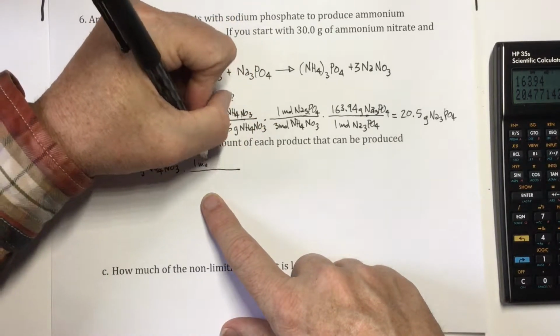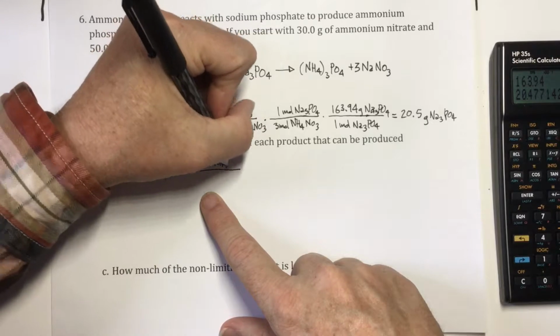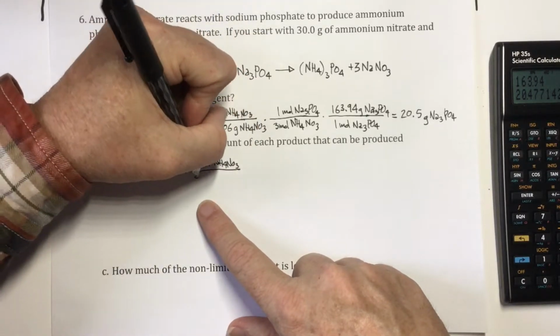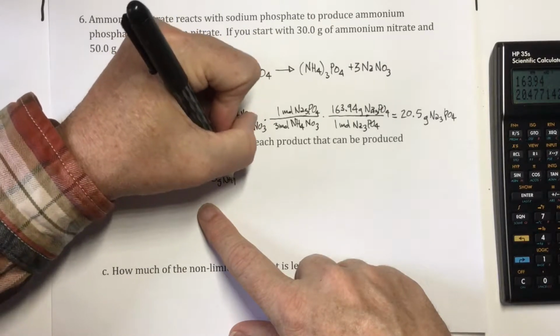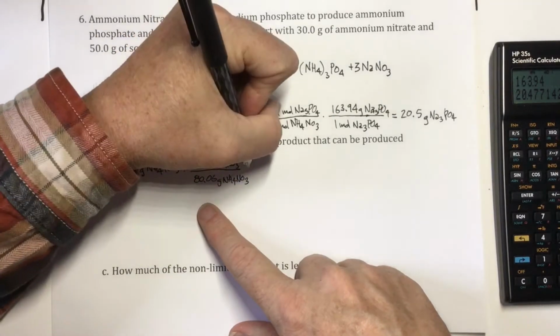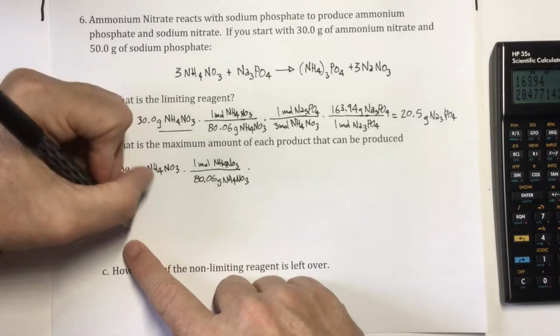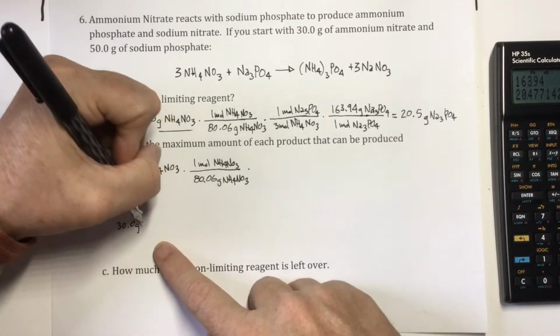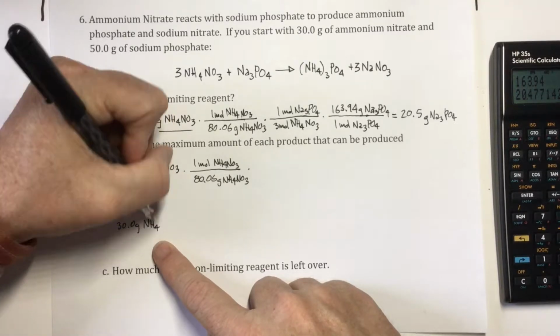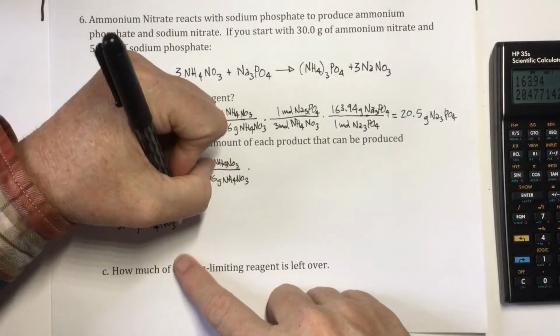I know that 1 mole of NH4NO3 is equivalent to 80.06 grams NH4NO3. And I'm just going to write the same thing down here because I'll use the same starting calculation for my other stoichiometry, so might as well.